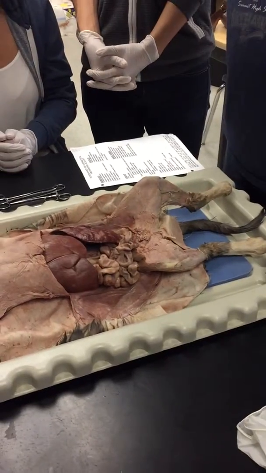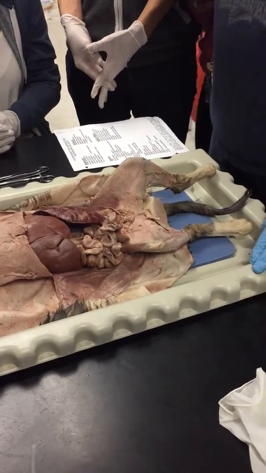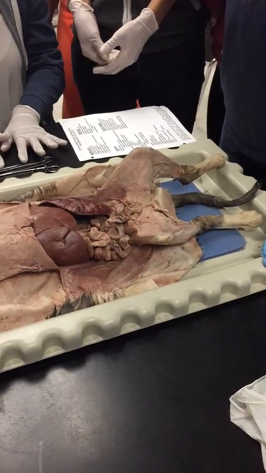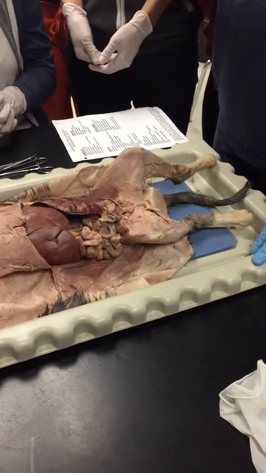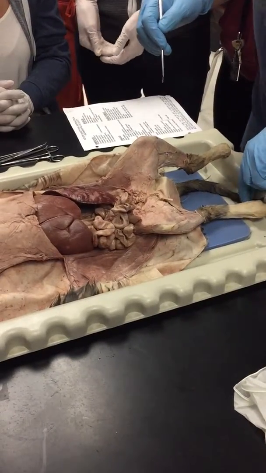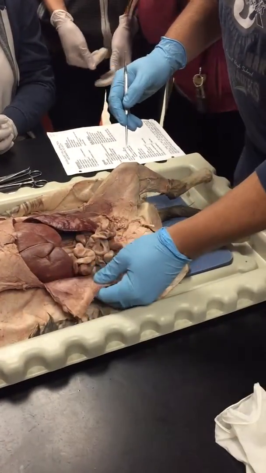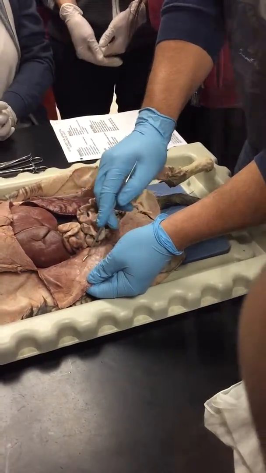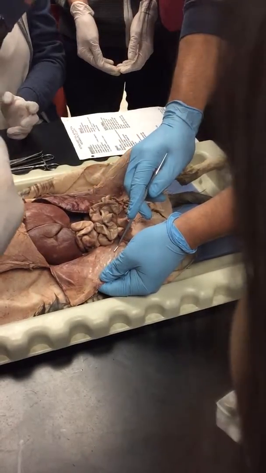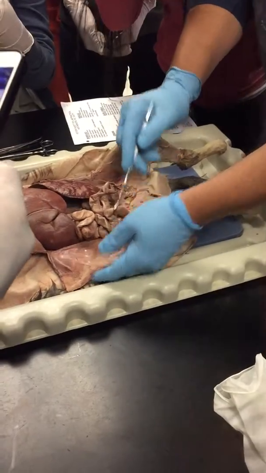What is the function that I'm expecting to see you guys put down for membranes? Secrete fluid to reduce friction. Produce fluids or secrete fluids to reduce friction. That's the whole answer. Okay, don't have anything less than that. All right, so membrane. What is this one called? Parietal peritoneum. Awesome.